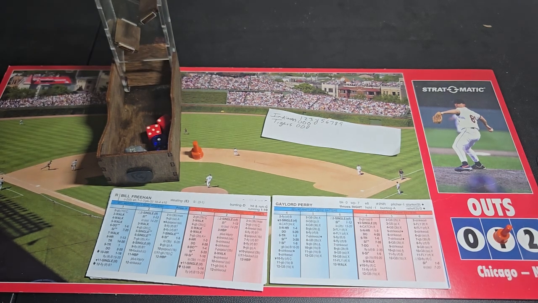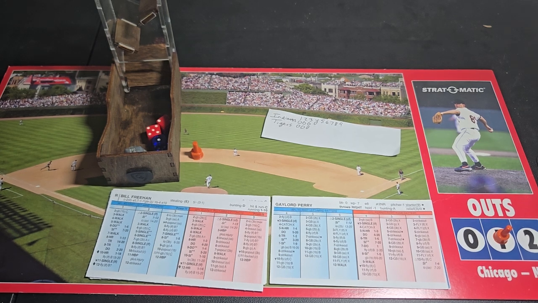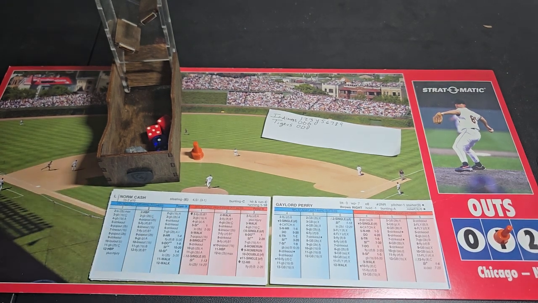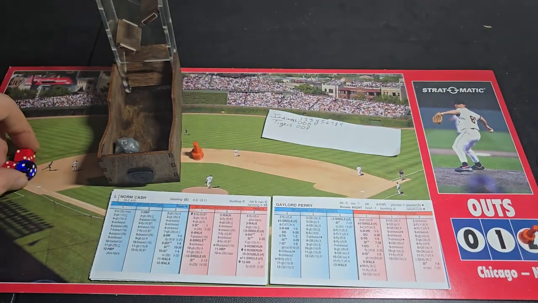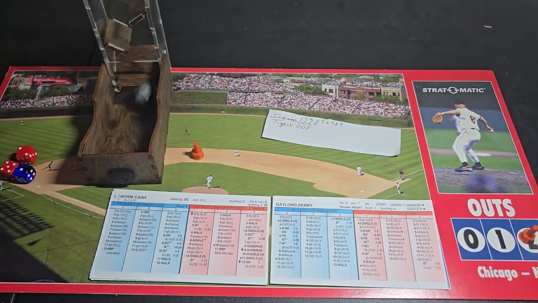1 and a 7, and that's a ground ball to second. Fielded by Brohammer, throws to first, but going to third is Northrup, but there are 2 outs. And here's Norm Cash, who grounded one to first his first time up. Havoc roll, nothing on the 12.